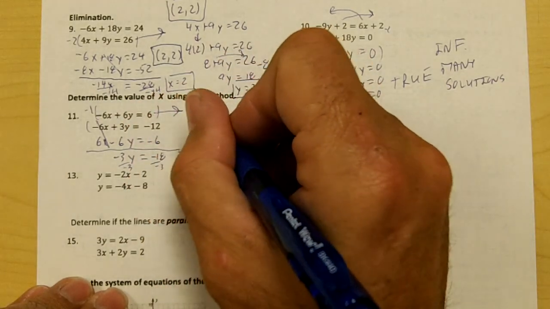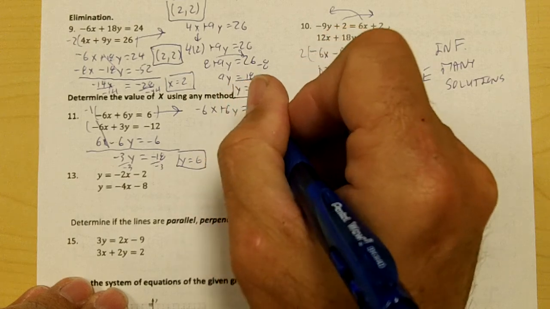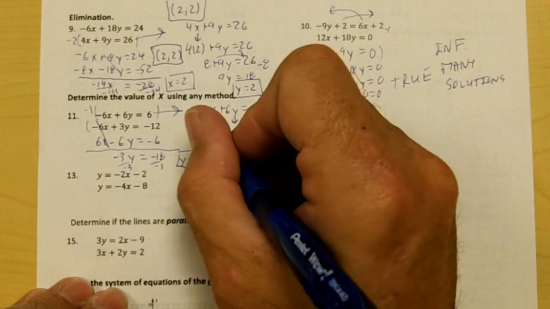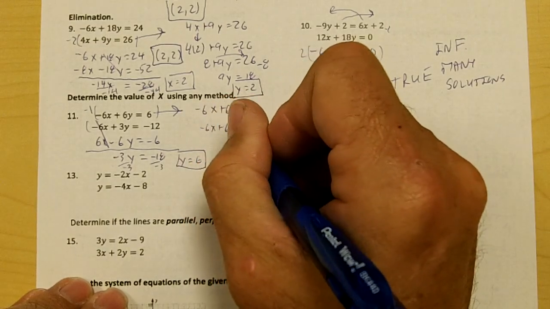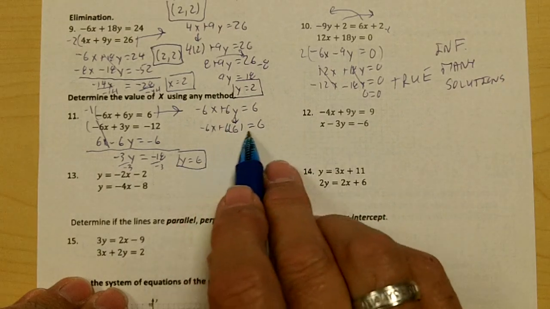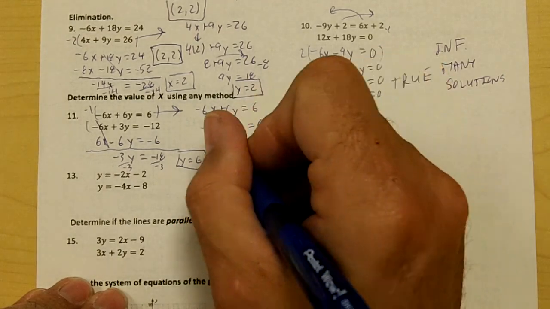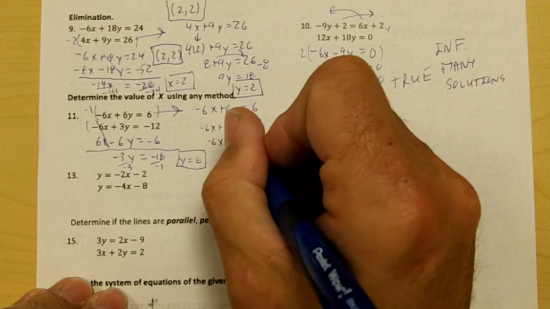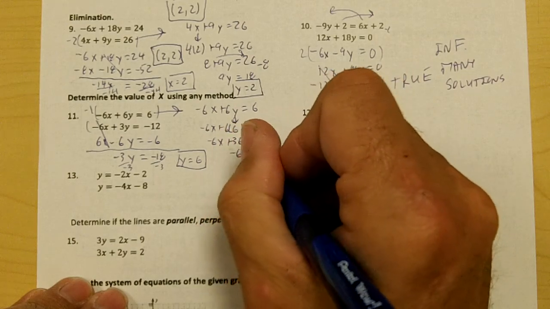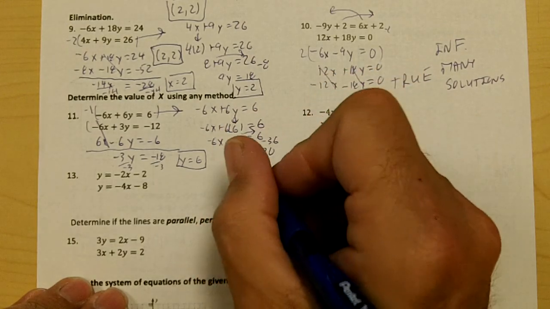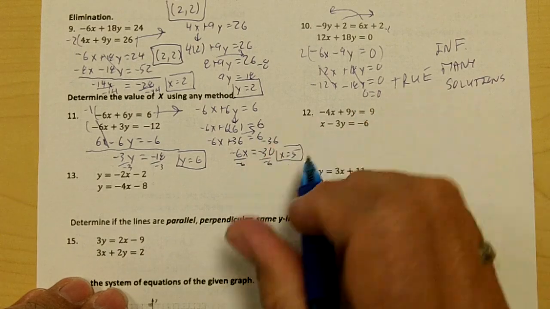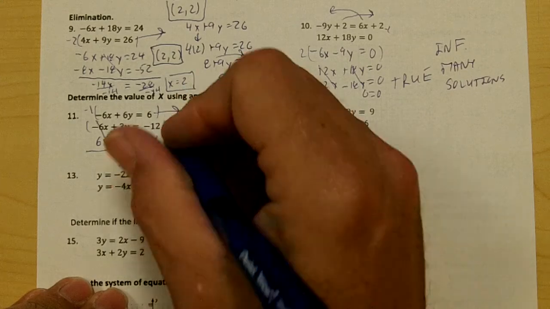Rewrite the top equation. Negative 6x plus 6y equals 6. You can rewrite the top or bottom, it doesn't matter. And I'm going to replace that y with 6, aren't I? So I rewrote this equation and I replaced the y with 6. Now I'm going to solve for x. So negative 6x plus 36 equals 6. Move the 36 over. Negative 6x equals negative 30. And then divide by negative 6. And I will get x equals 5, won't I? So that means my ordered pair is 5, 6.